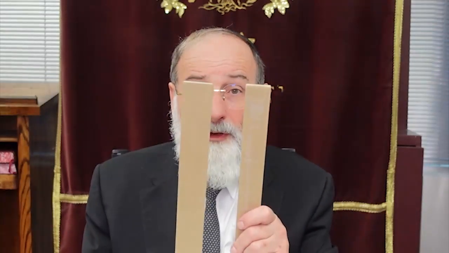Now, the combined width over here is more than four tefachim. So what would be the halacha? If you utilize the straw and combine it, you have the width of four tefachim, and therefore perhaps you'll say that it's mamayit. So what is the din? He says, it's not. It's not mamayit. We don't look at it as being a ladder of four tefachim, since the foot is accustomed to step on them.